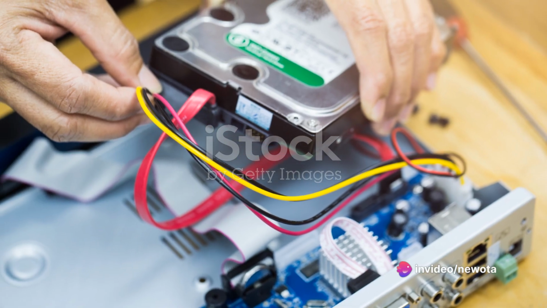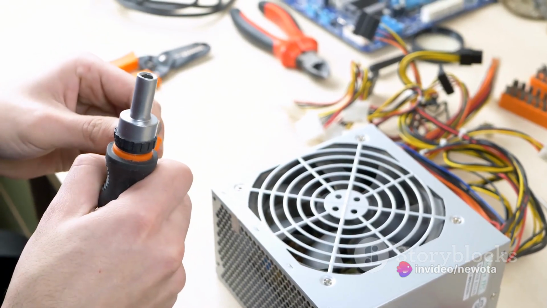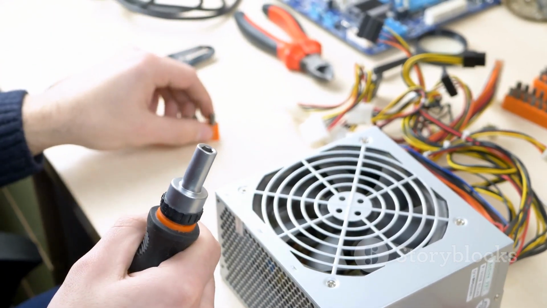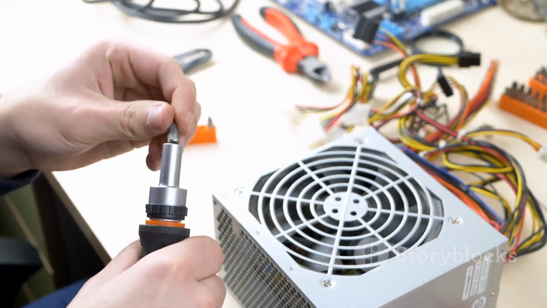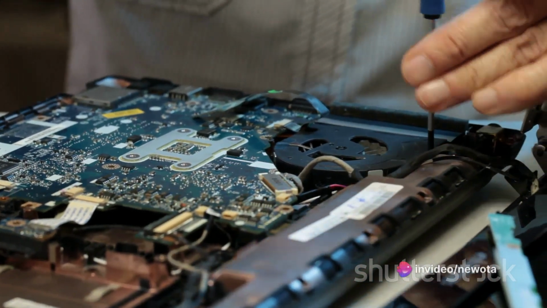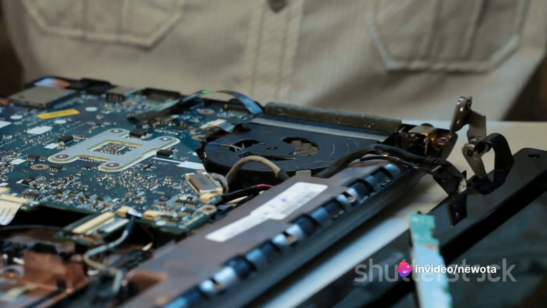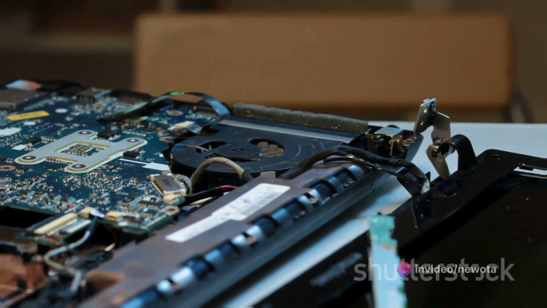For instance, if the CCTV camera won't power on, check the power supply. If it's functioning correctly, then the issue might lie with the camera itself. Similarly, if the camera is not recording, ensure the DVR or NVR is functioning correctly. If it is, the camera might need a firmware update or, in the worst case, a replacement.